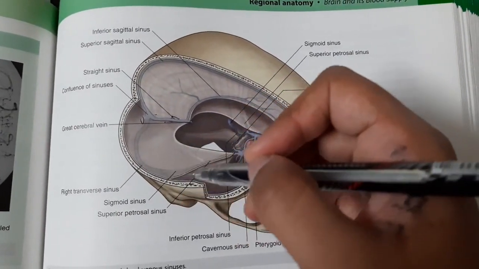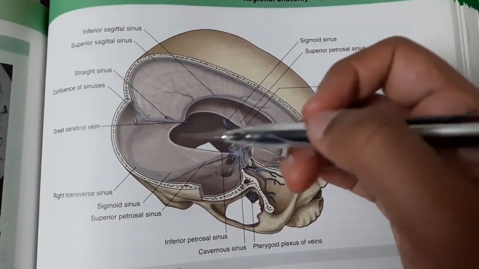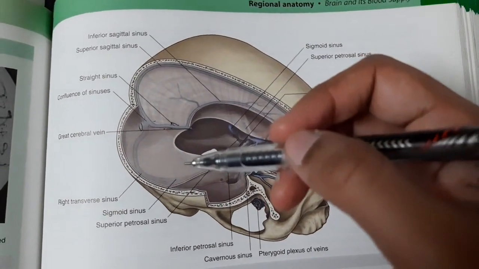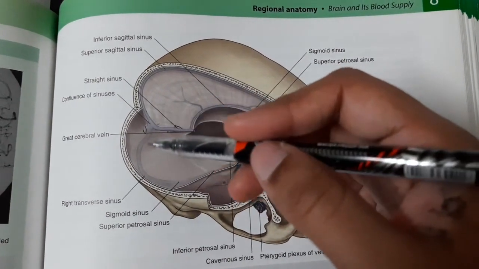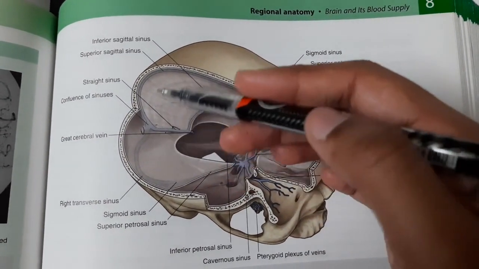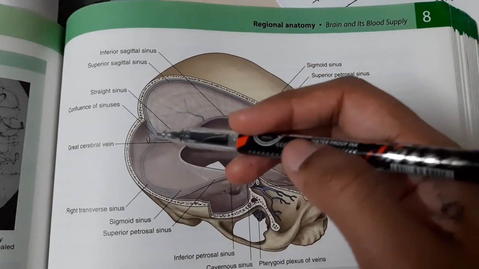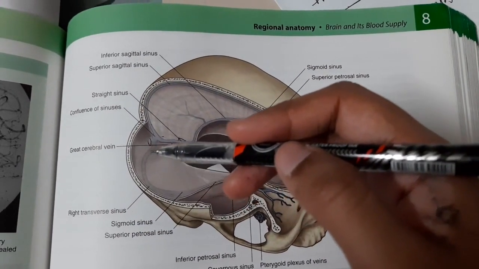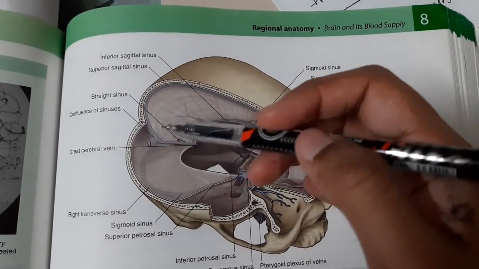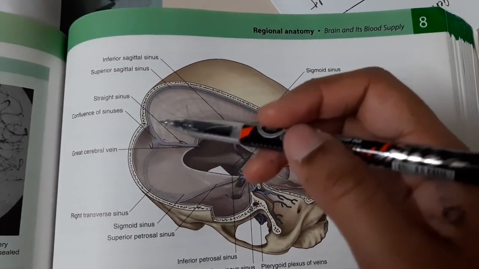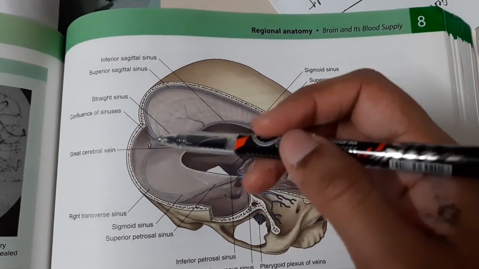Then we have the transverse sinus. There is a right transverse sinus and a left transverse sinus. This transverse sinus receives blood from the confluence of sinuses. The confluence of sinuses is a dilated space where the superior sagittal sinus, straight sinus and occipital sinus drain into this confluence of sinuses. The transverse sinus receives blood from this confluence of sinuses.